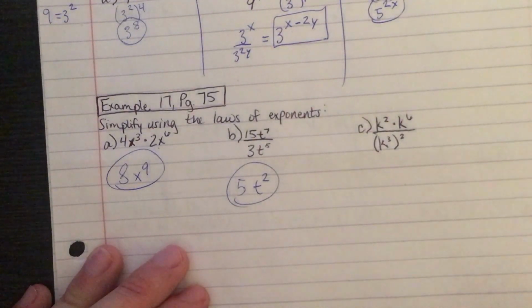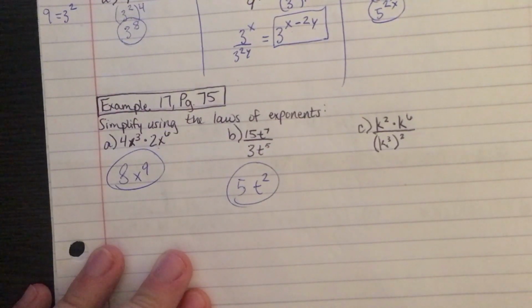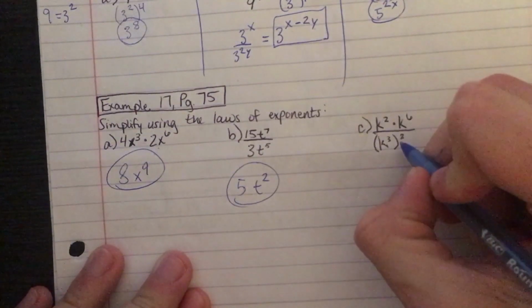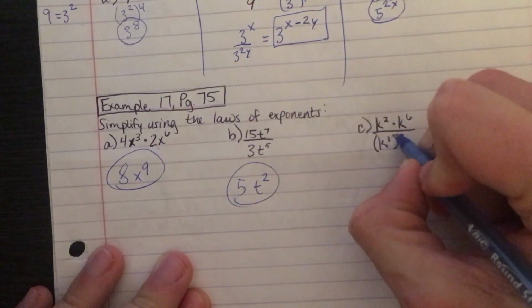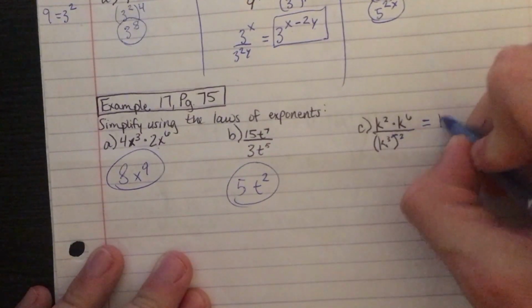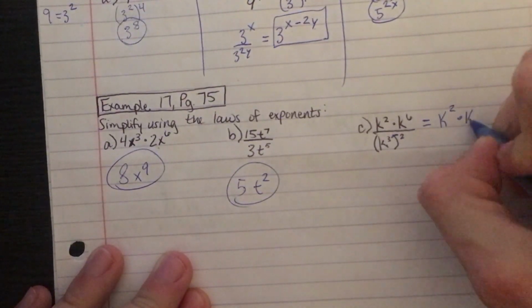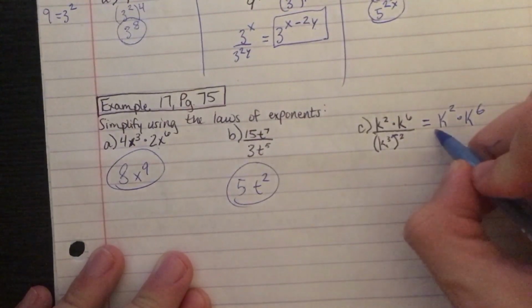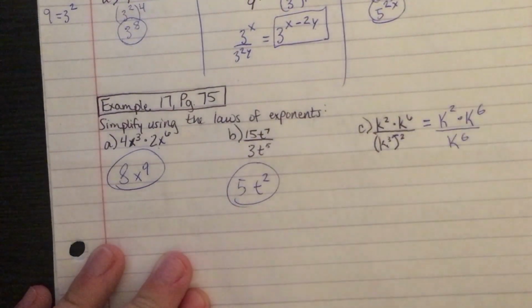So then on C here, again, when you're evaluating exponents or simplifying them, you should follow the rules of simplifying these things. So if you got exponents to exponents, be sure to distribute there. So we've got k squared times k to the 6th here over k to the 6th.